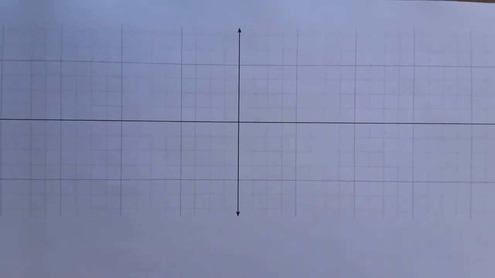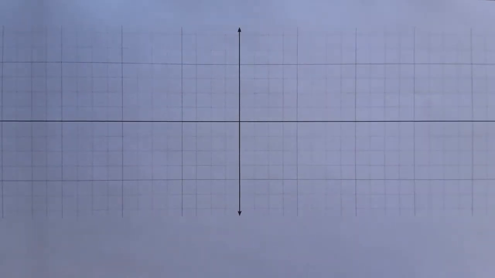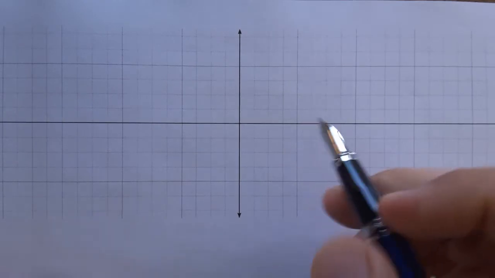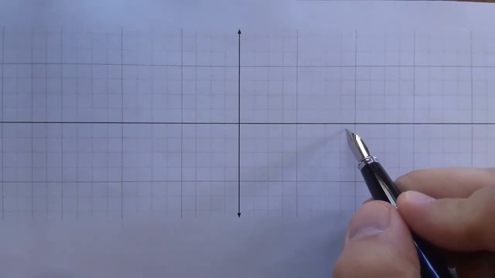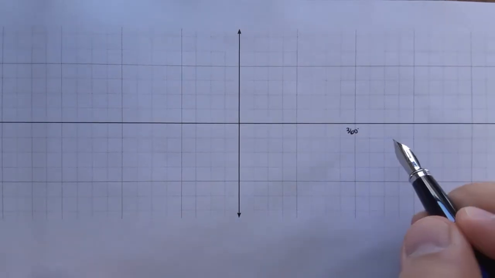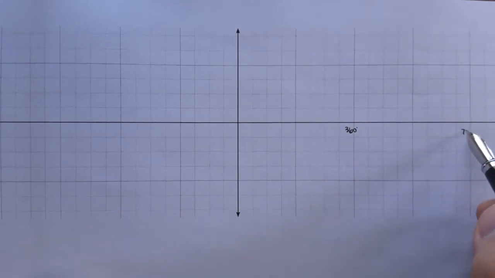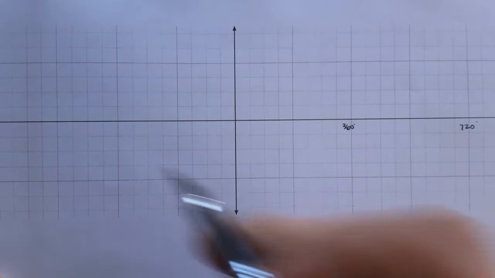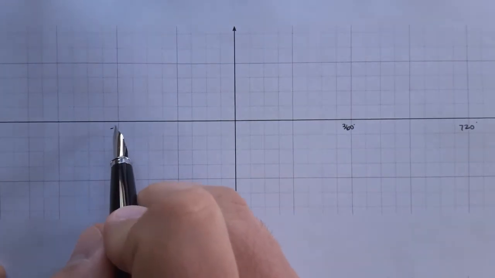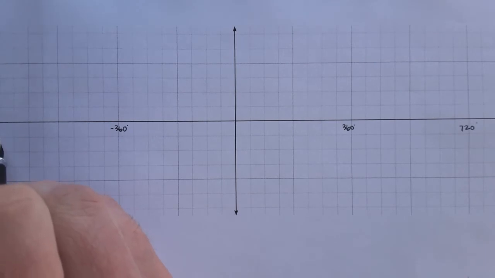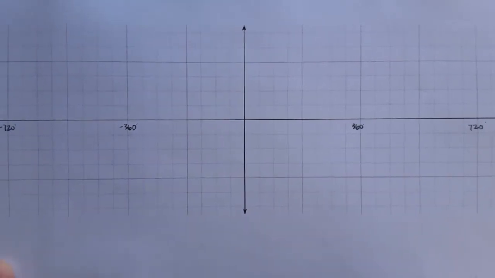So I've got my graph paper ready here. I need to put a scale on it. I want to have multiple cycles, and I know that 360 is one cycle, so I want to have at least 2. So maybe I'll put 360 right there, and then if I go the same distance over here, that'll be 720 degrees. And working backwards, I'm going to write the same numbers in negative form, and negative 720 degrees, okay.